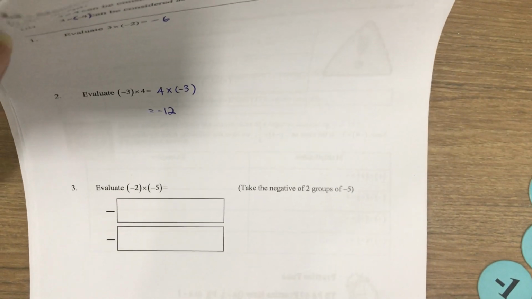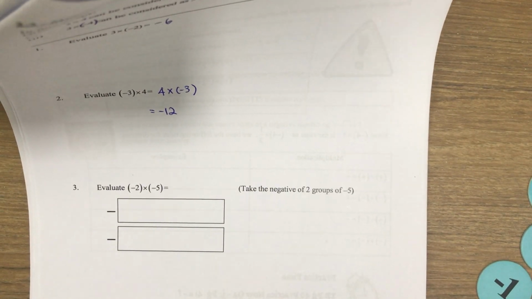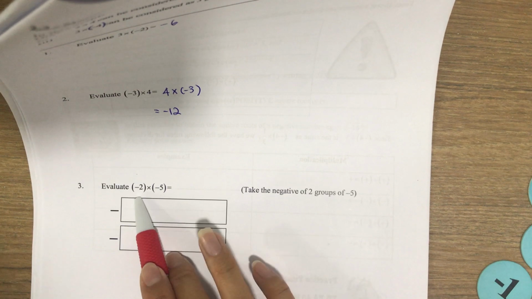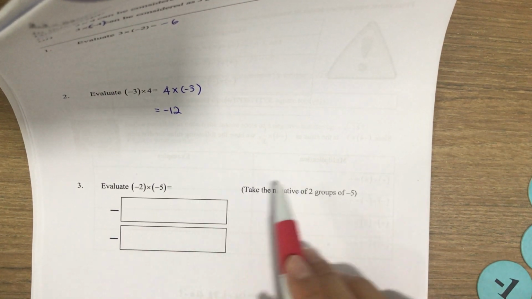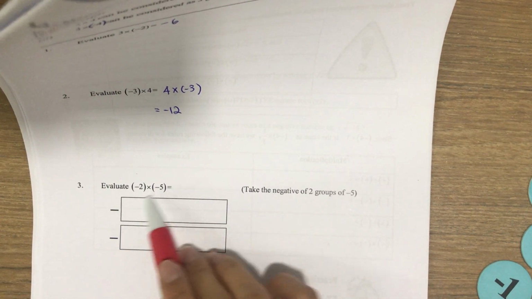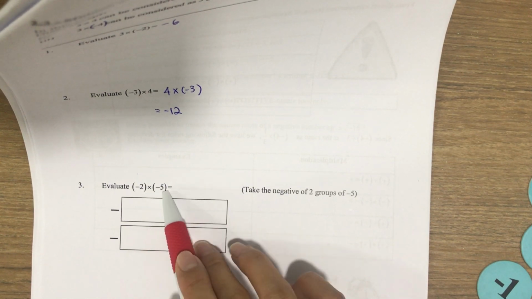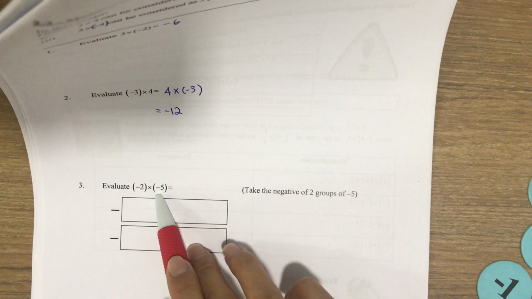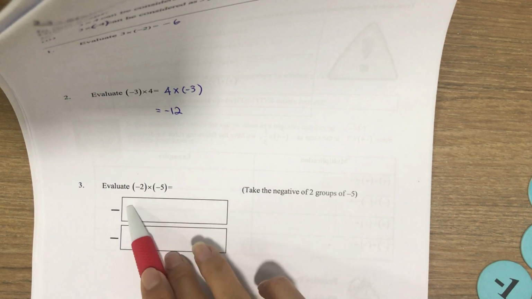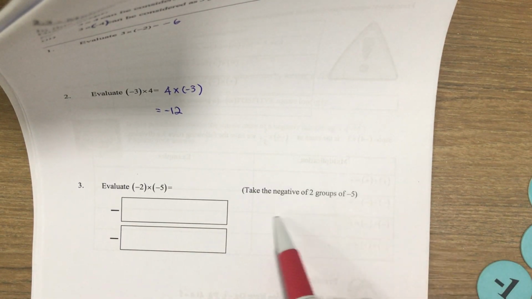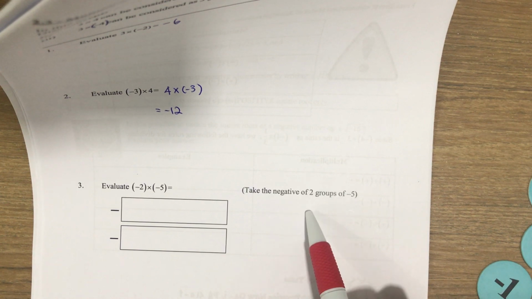Okay, even bigger problem in question 3. Now it says here the expression is -2 times -5. There's no way I can rearrange this. I cannot read this as -2 groups of -5. Even if I rearrange it, it will be -5 groups of -2, which also cannot be done. So what are we supposed to do with that?